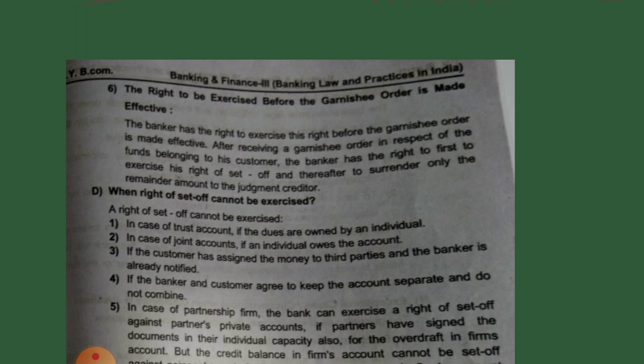Next is the case of a partnership firm. The bank can exercise the right of set off against a partner's private account. But against the partnership account they cannot set off, because there are many partners there, so for an individual purpose they cannot. If the partner has signed the document in his individual capacity also for the overdraft in the firm's account, the credit balance in the firm's account cannot be set off against the personal overdraft. If he has taken some personal loan, they cannot set off, as the money in the firm account does not belong to one partner but is the property of all partners jointly.